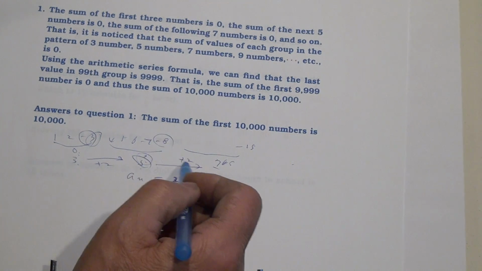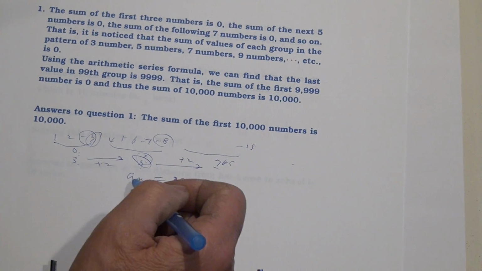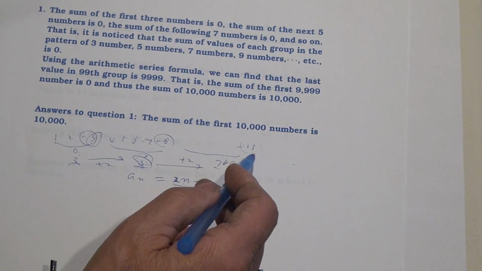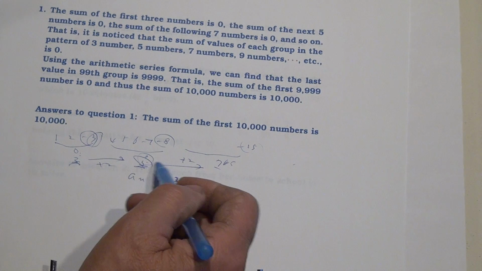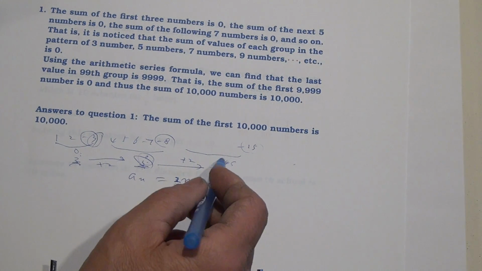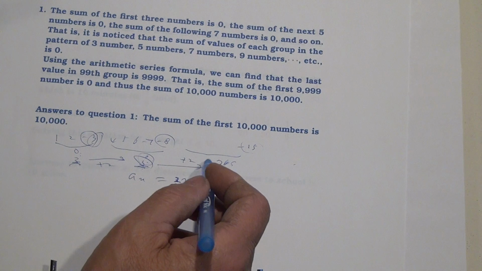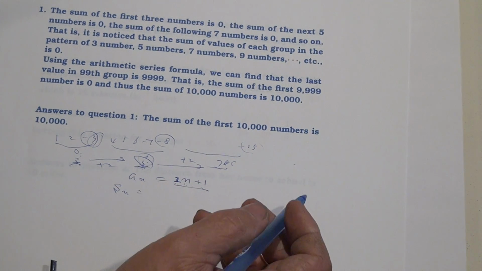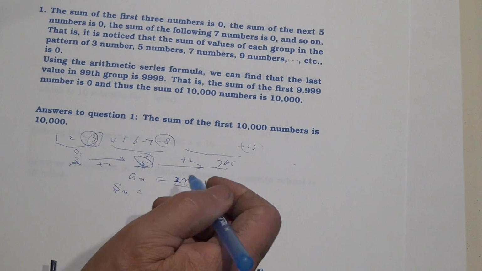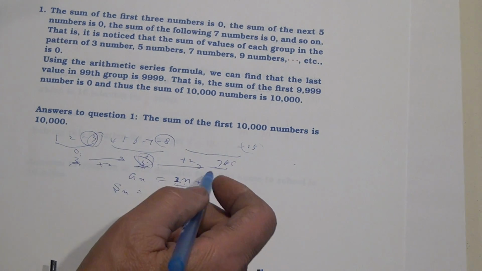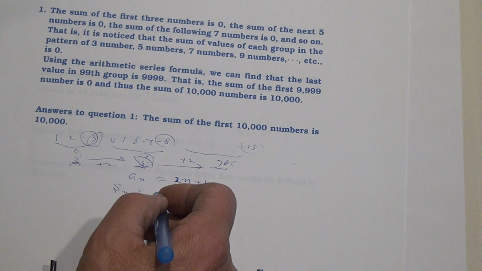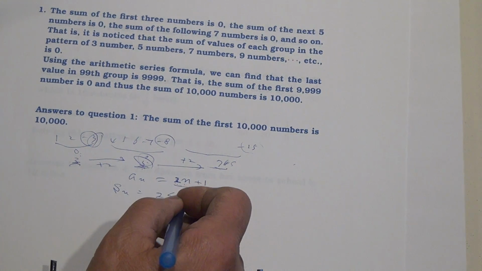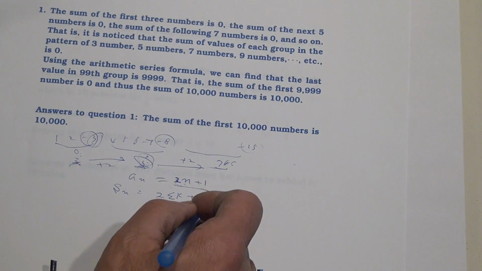And then what about the last value? The last value of the second group is 3 plus 5, got it? And the last value of the third group is 3 plus 5 plus 7. Then we need the sum of all terms, so we need Sn. You already know the arithmetic sequence. To get the sum of n terms, we use sigma notation and then simplify: 2 times sigma k, plus n.